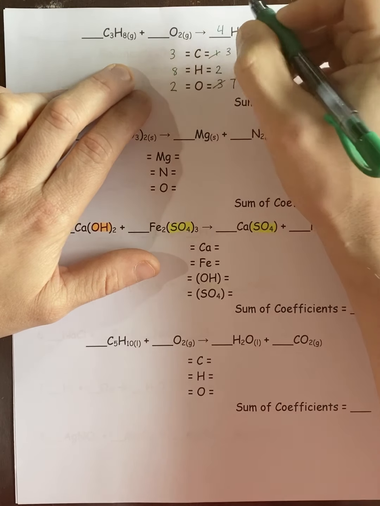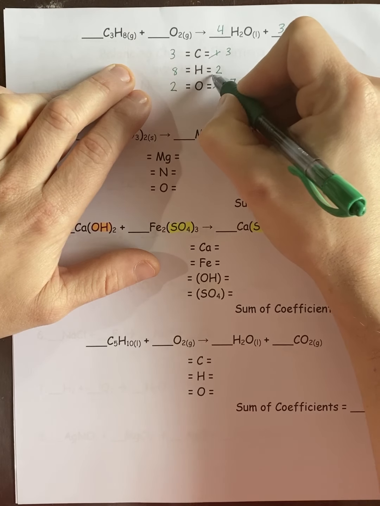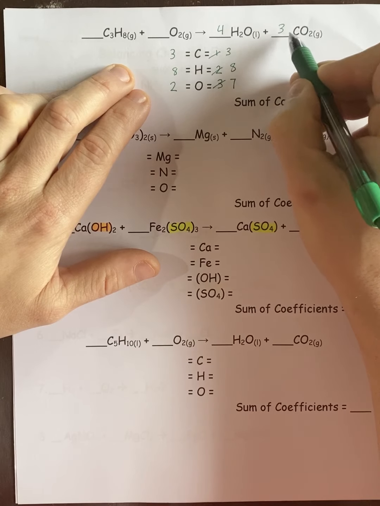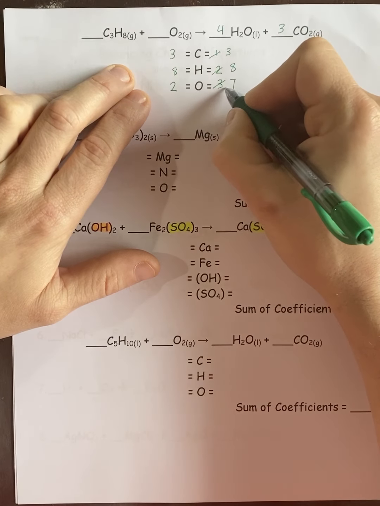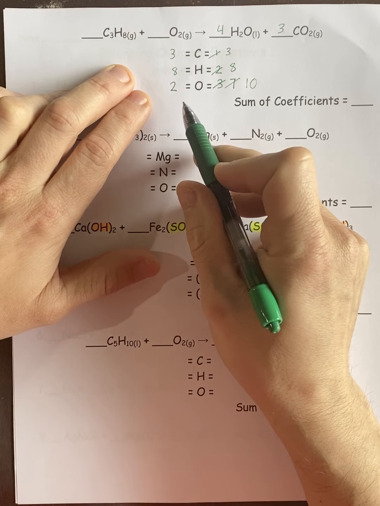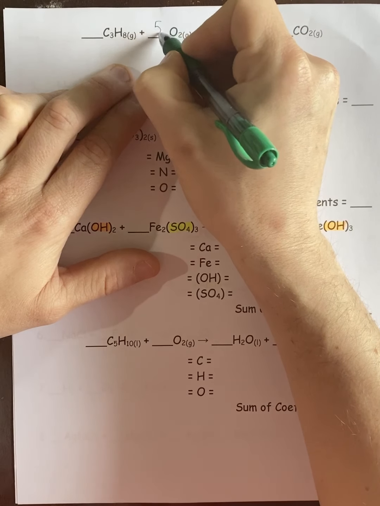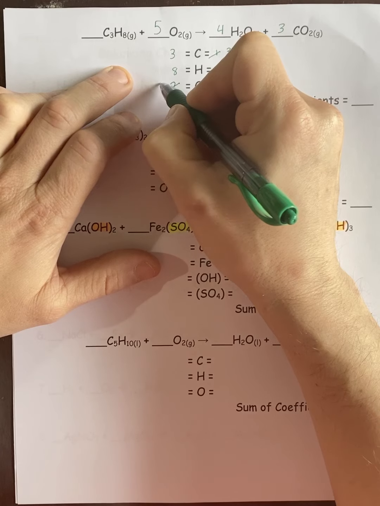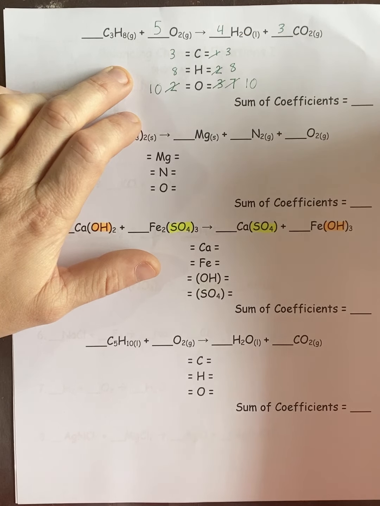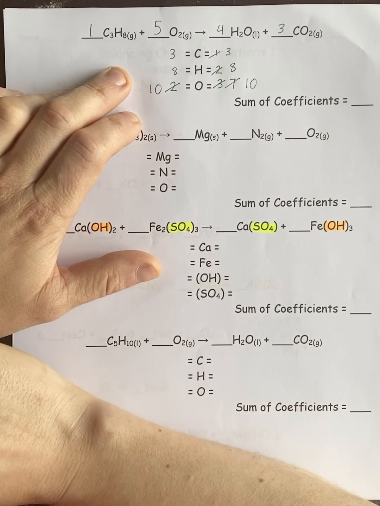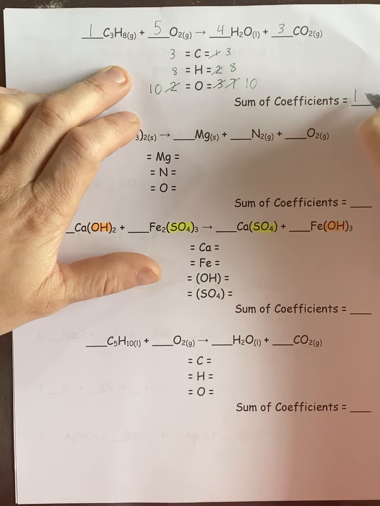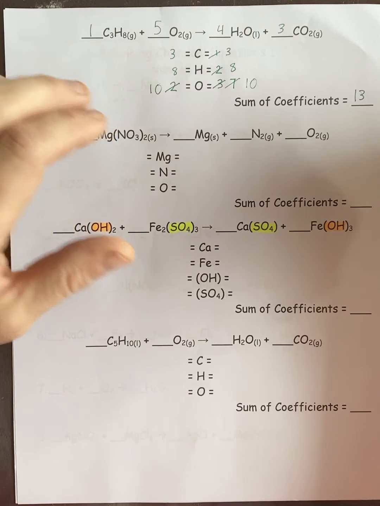So I put a 4 in front because 4 times 2 gives me 8. But that also gives me 4 more oxygen. So I have 6 here and I have 4 here, so the oxygen adds up to total 10. So now I need 10 oxygen on the other side. So I put a 5 in front and I get 10 oxygen. And so that's how it works. And then this one that I didn't touch is a 1. So then this ends up being 13 for the coefficients.